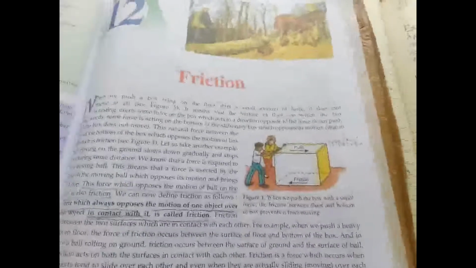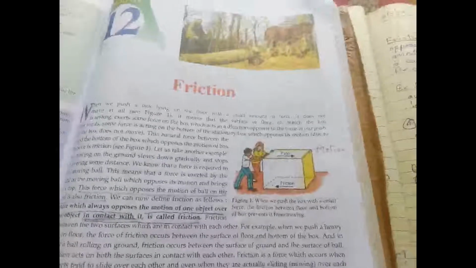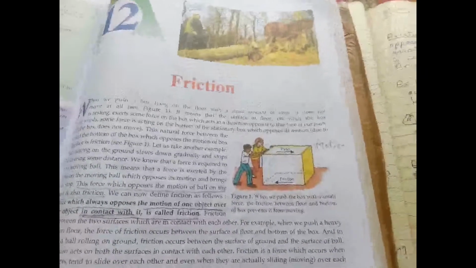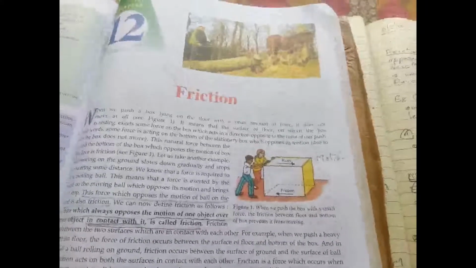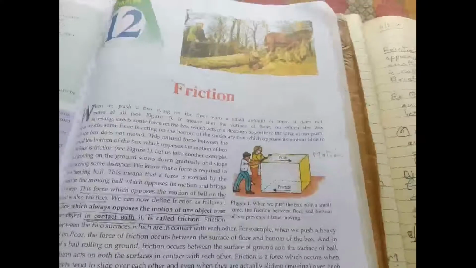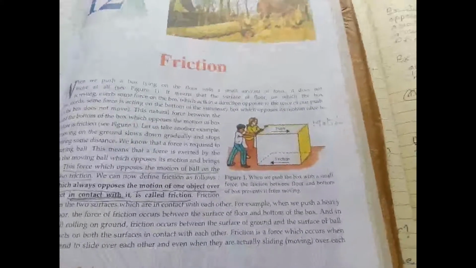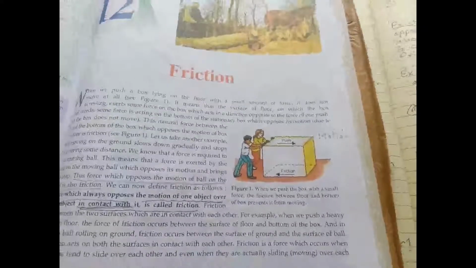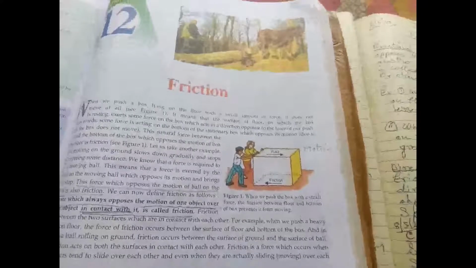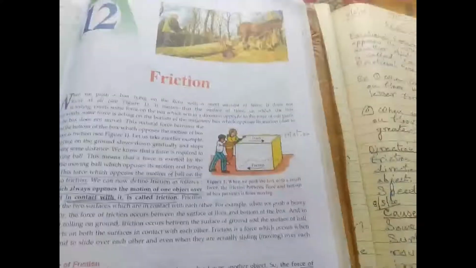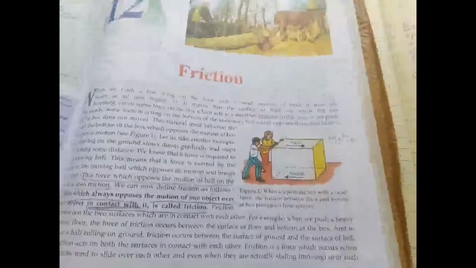Whenever we push a light box kept on the floor, we need to apply lesser force to move it, because when the weight is less, the friction will be less. Whenever we push a heavy box kept on the floor, we need to apply greater force to move, because the heavy box will exert more force and more pressure on the ground, and hence there will be more friction.